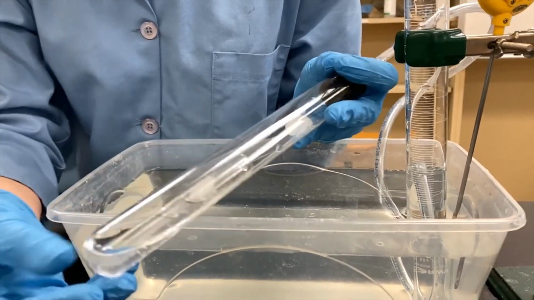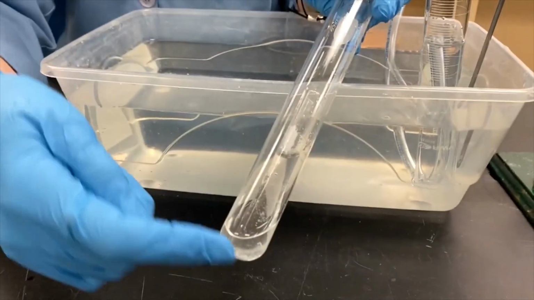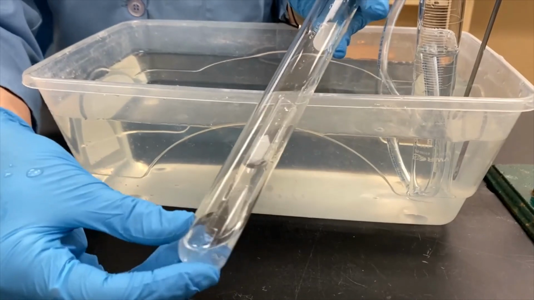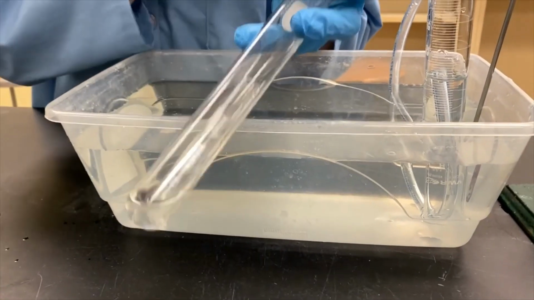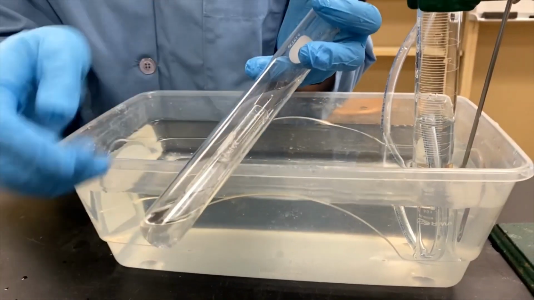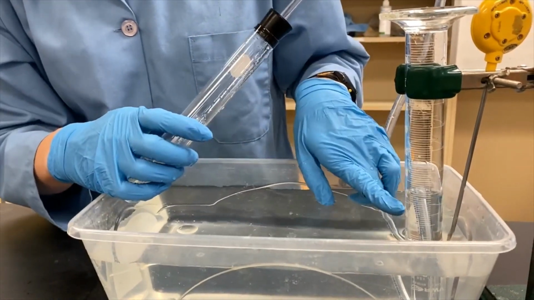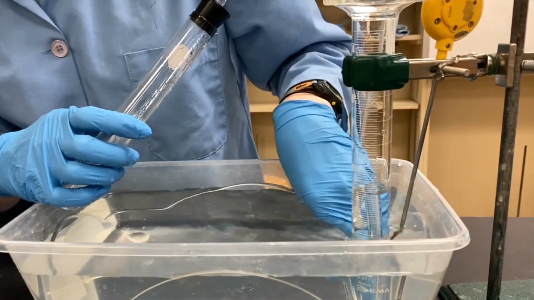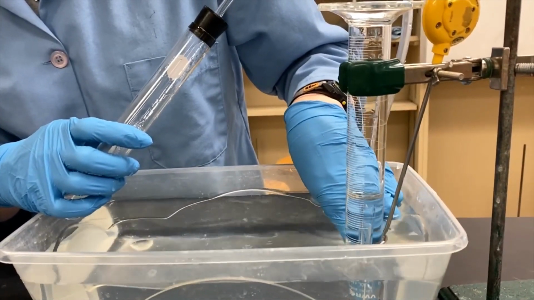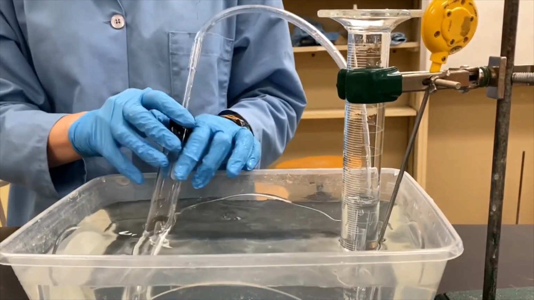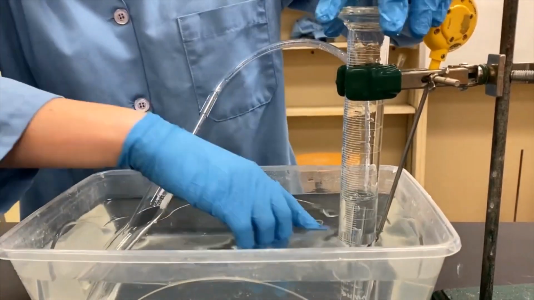All right, but now if you look, our solution is relatively clear and colorless. The bubbles have stopped being produced and it's pretty much out of our system here. So now what we can do is record our final volume of our gas here. So this is just like reading the volume of a normal graduated cylinder. It's just upside down.